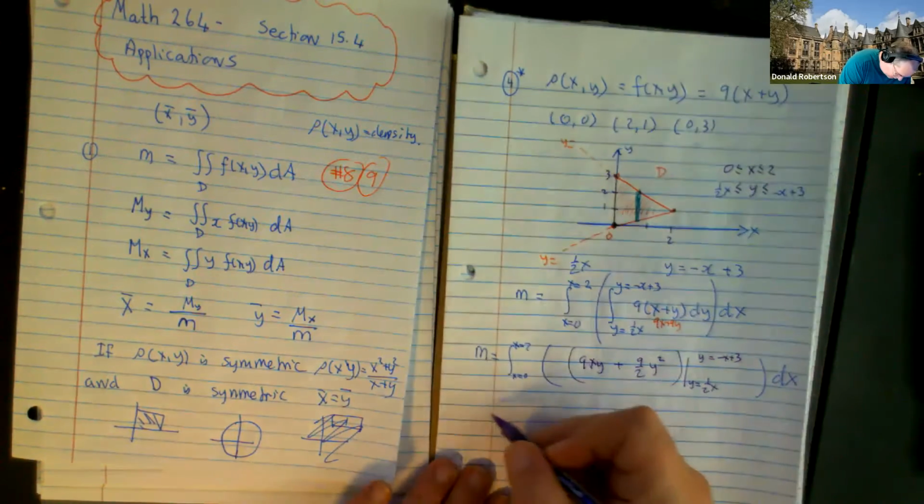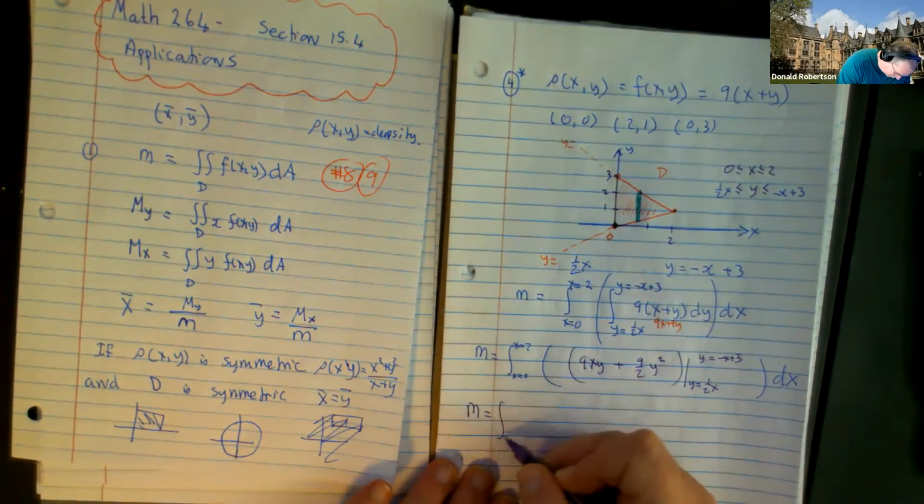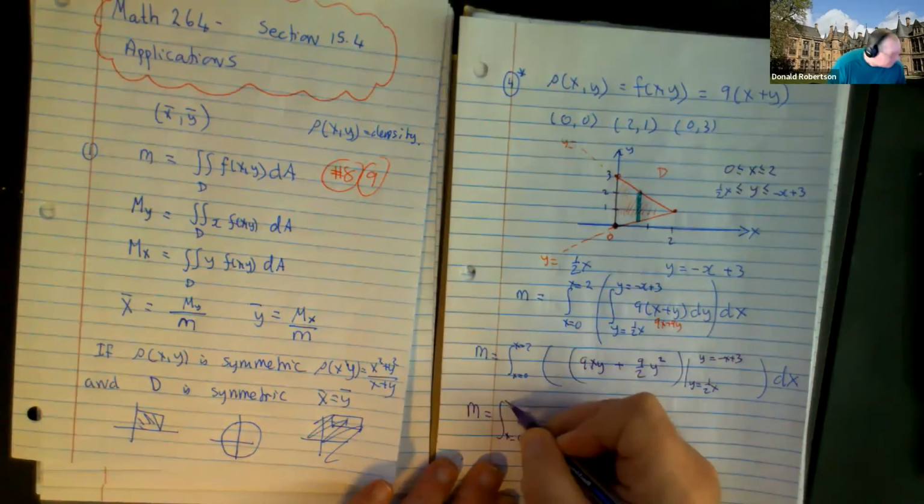That's now going to be the integral from x equals 0 to x equals 2.